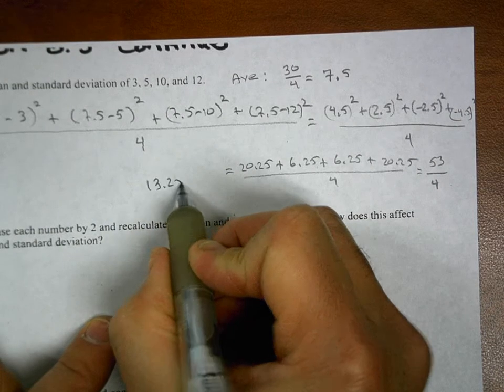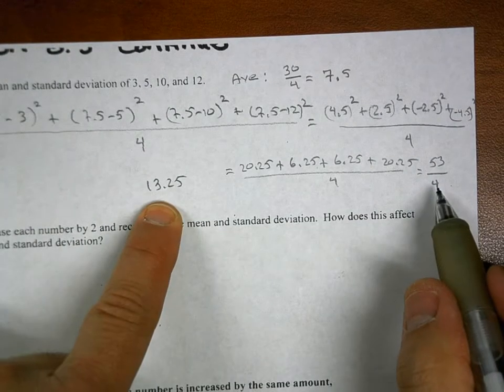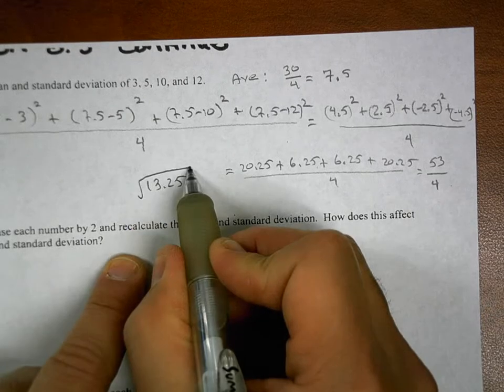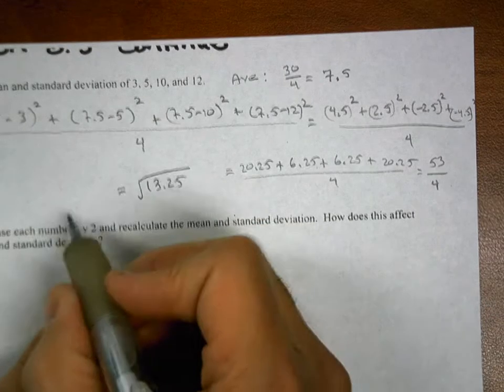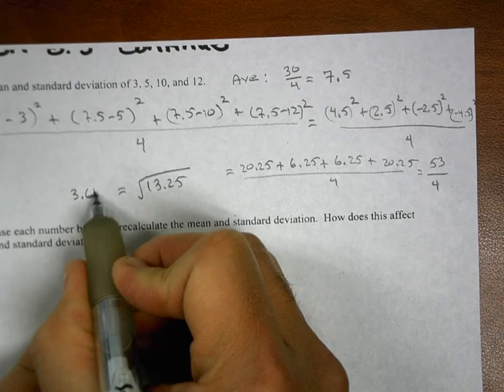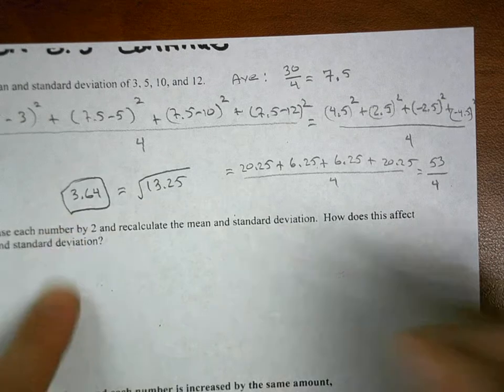13.25. Okay, then that's variance. So how do we find standard deviation? Square root it. So probably 3 point something. 3.64. There we go. Okay, so that's our standard deviation.